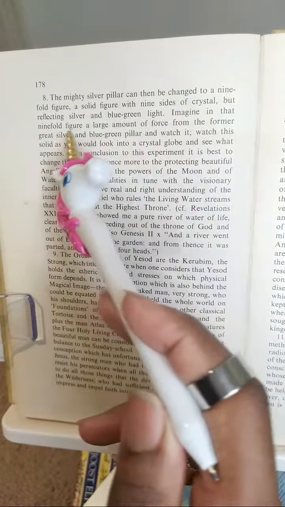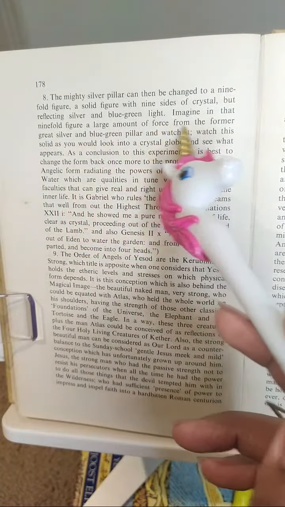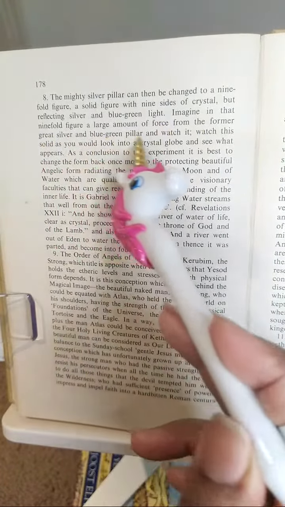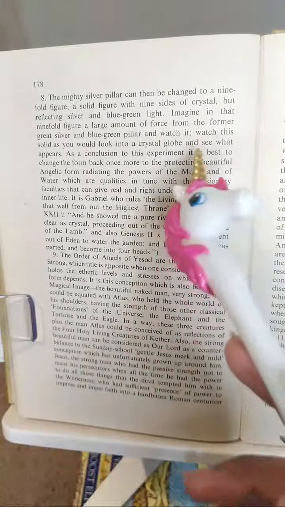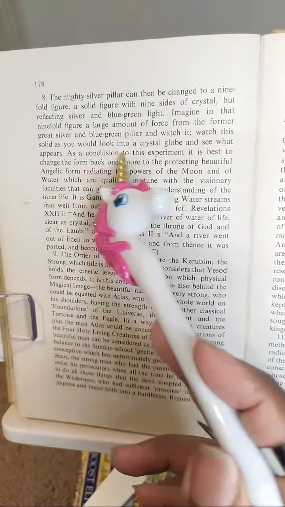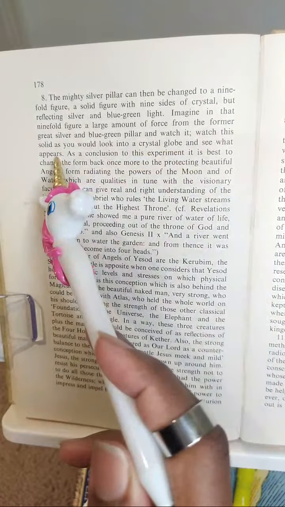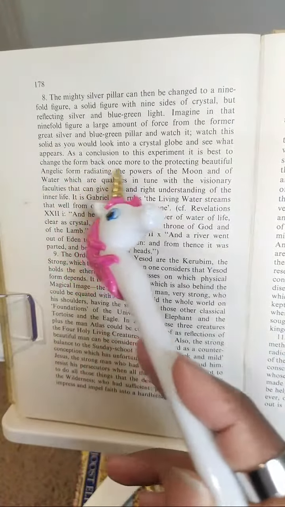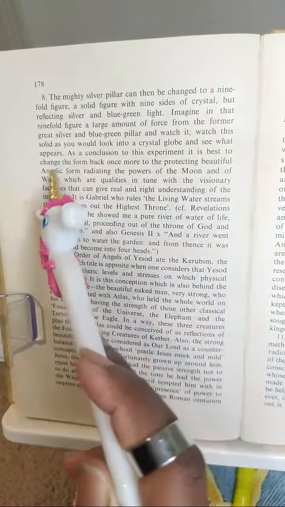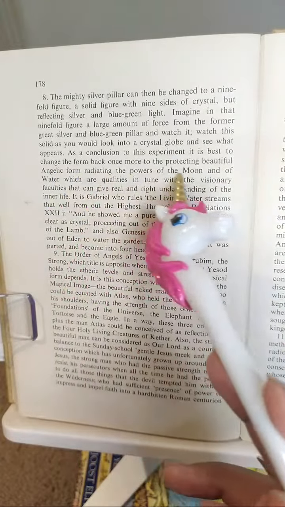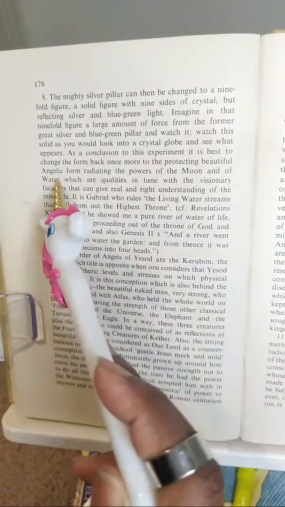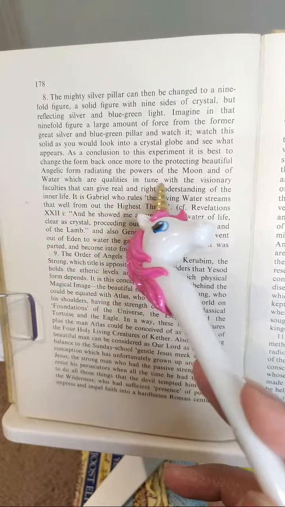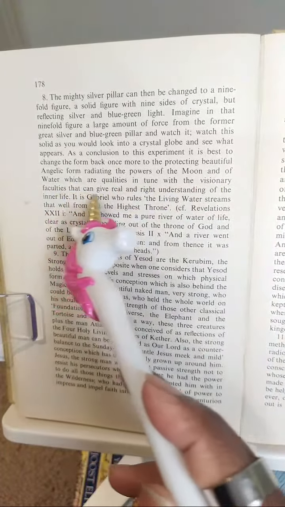Imagine in that 9-fold figure a large amount of force from the former great silver and blue-green pillar, and watch it. Watch this solid as you would look into a crystal globe and see what appears. As a conclusion to this experiment, it is best to change the form back once more to the protecting, beautiful angelic form, radiating the powers of the moon and of water, which are qualities in tune with the visionary faculties that can give real and right understanding of the inner life.